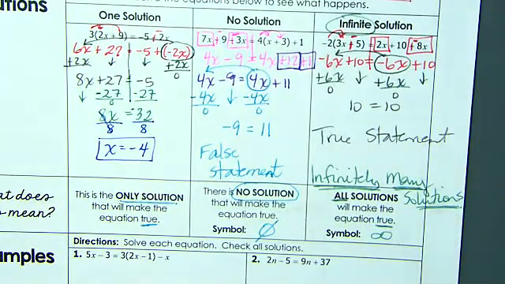All right, we're going to work a couple more examples that have a little bit more detail in them. So we're going to flip the page and move on to the back.